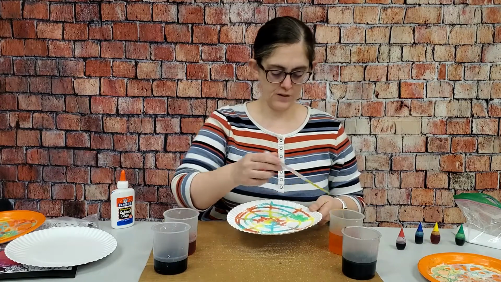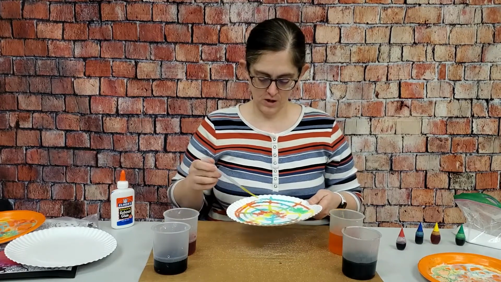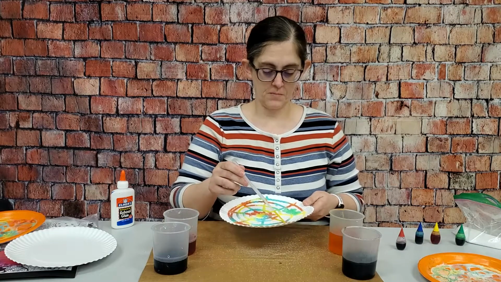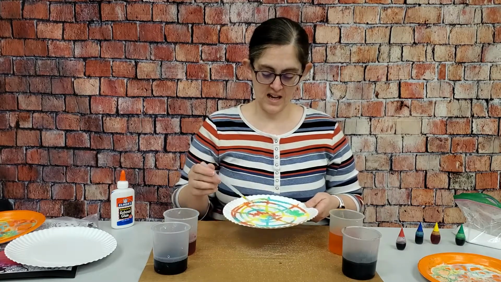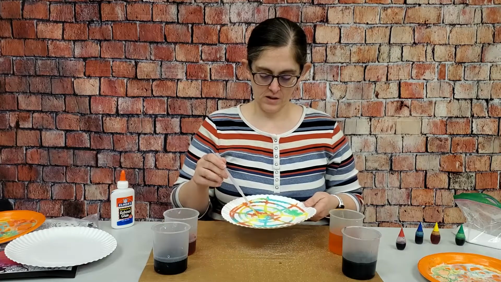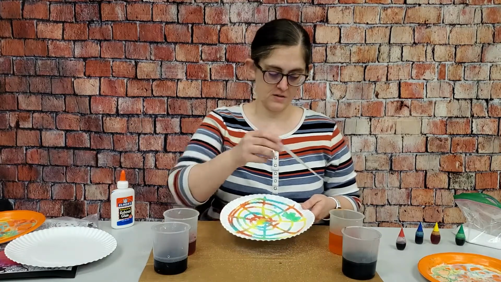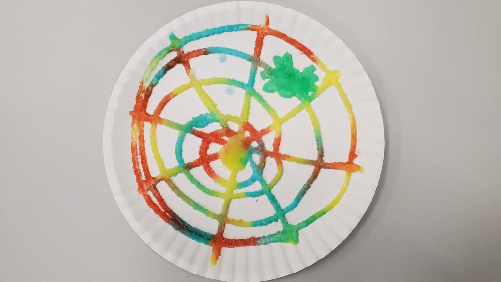And be careful, if you let it dry first, that you don't touch it, because if you touch it, that's already hard and brittle and it will just all break to pieces. All right, so there's my spider web, which ended up really cool.